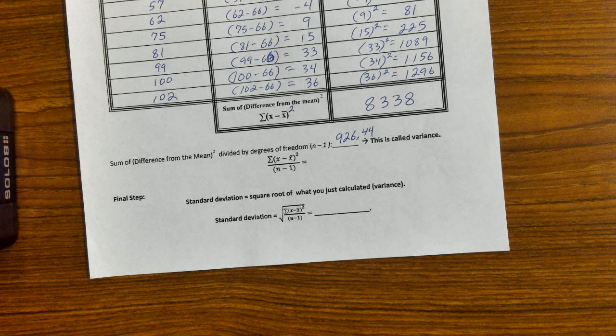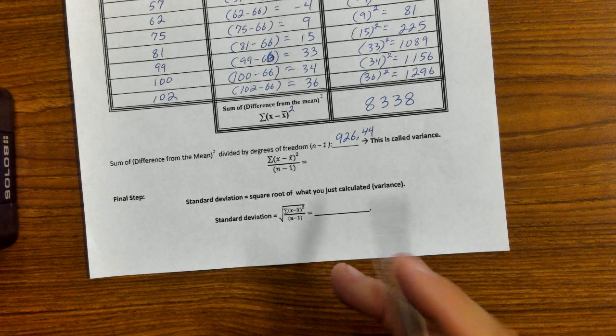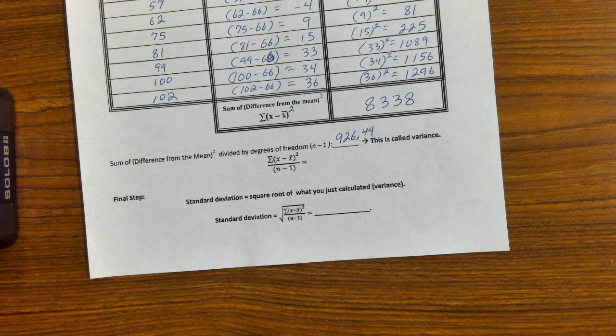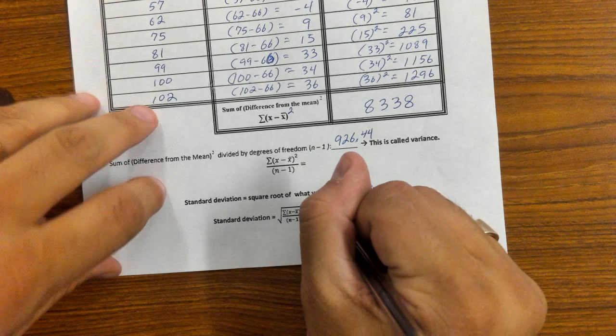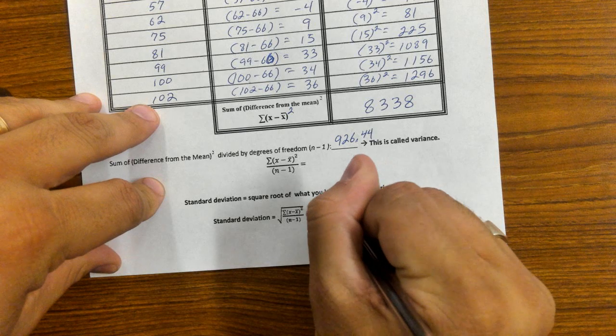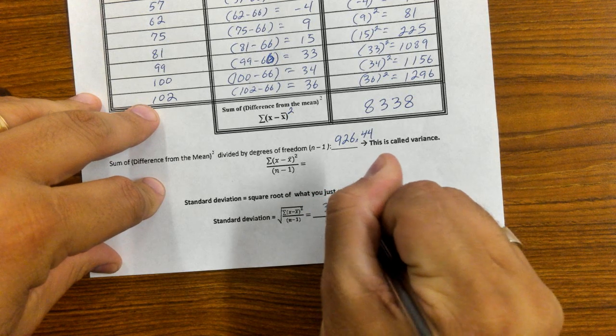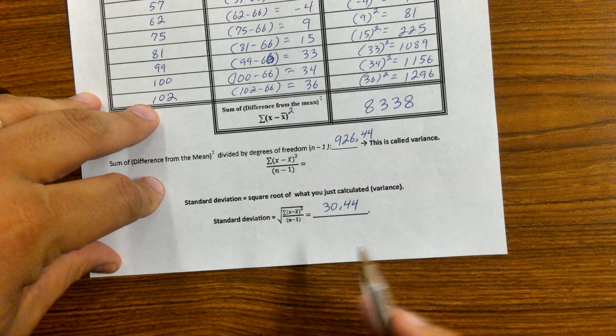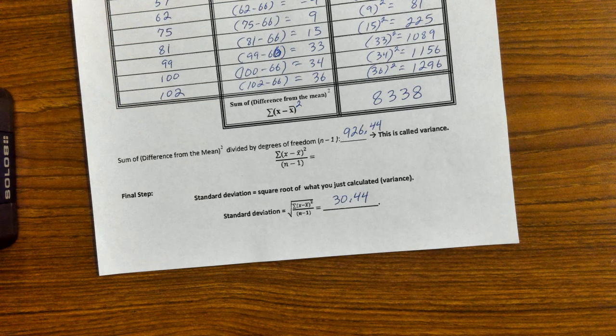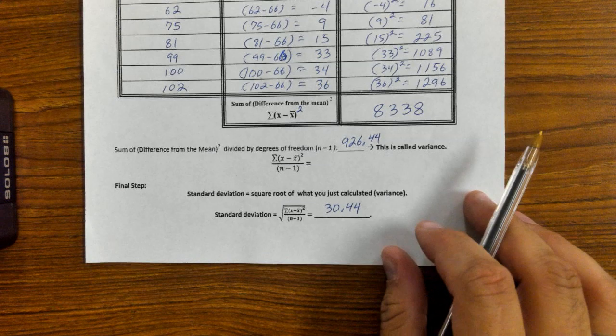So if we put it all in the square root symbol, that would be 8,338 divided by 9, gives us a standard deviation of 30.44. And that's our standard deviation for this set of data.